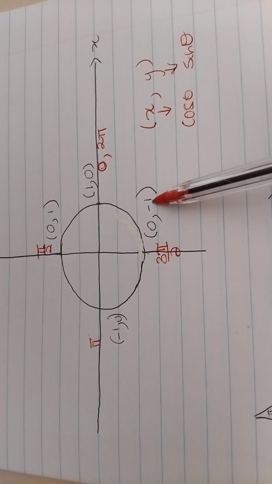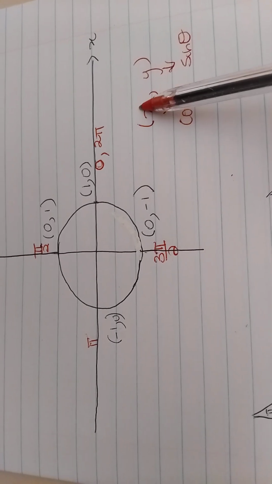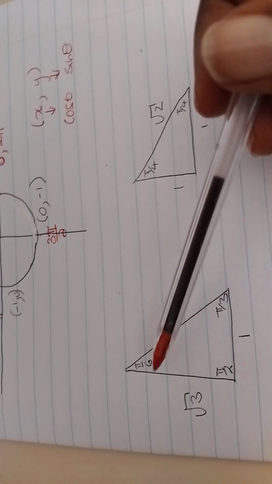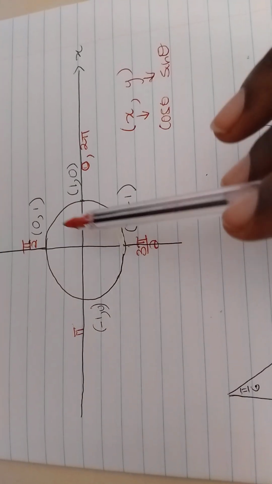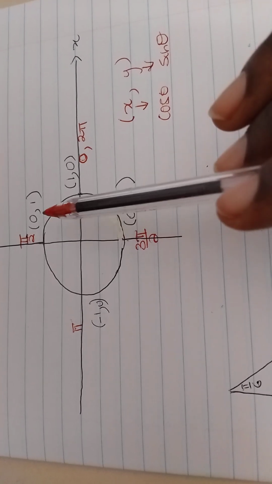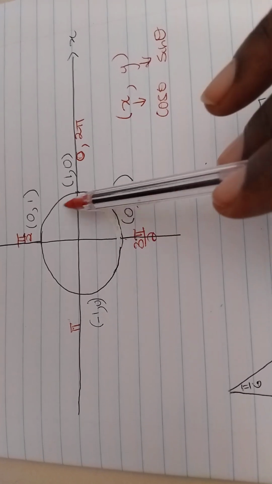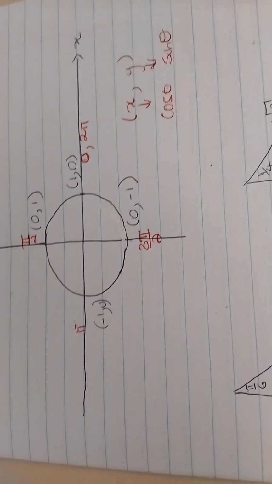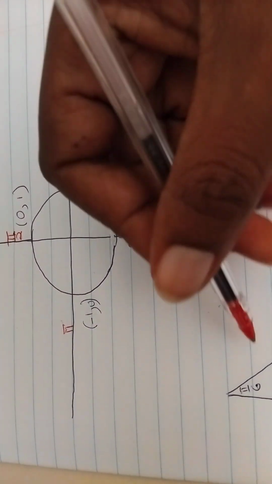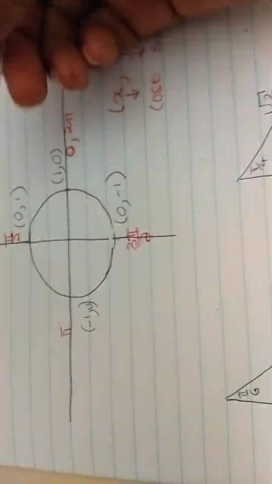Right? Okay, now that we understand this, re tlo tla re tswela pele and integrate re kenyeletse all these angles in the unit circle. Remember that in this case, our radius is 1. So let us first include the small angle, pi over 6, which is 30 degrees.